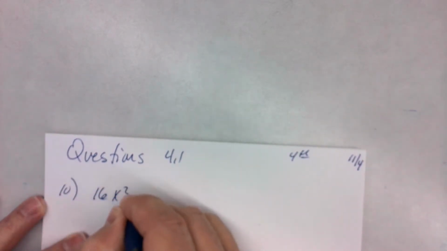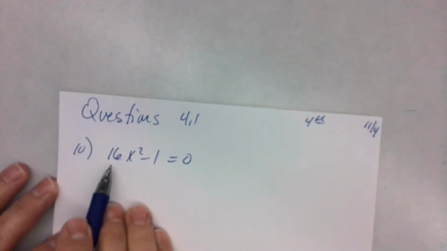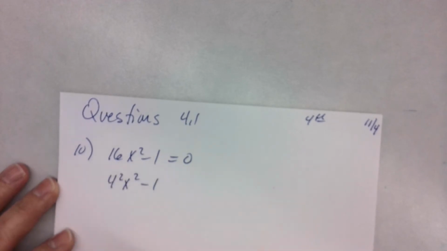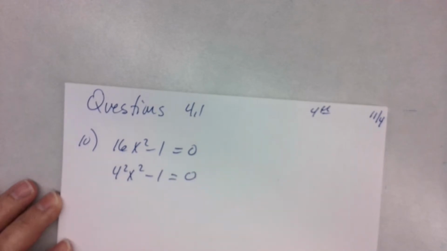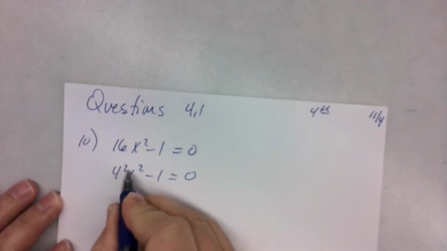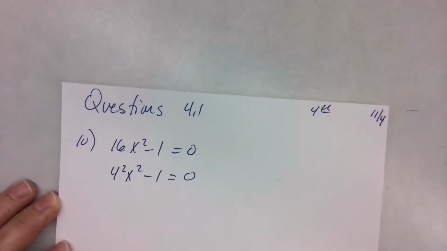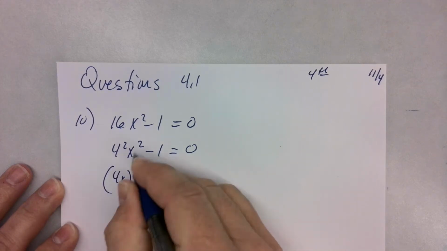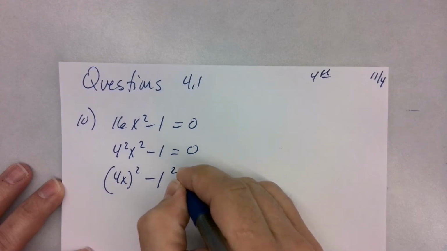All right, so I've got number 10 says 16x squared minus 1 equals 0, right? Well, what is 16 really? So I've got 4 squared x squared minus 1. Well, what is 4 squared x squared? It's 4x to the second, in parentheses, right? We did 4x squared minus 1, and 1 can be whatever I needed. In this case, I need it to be squared, right?